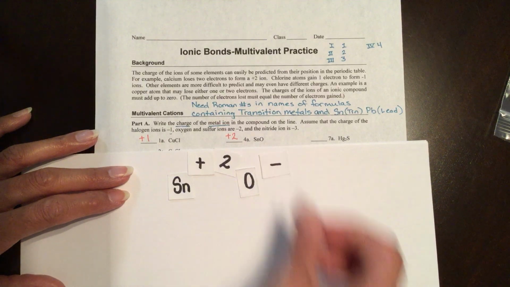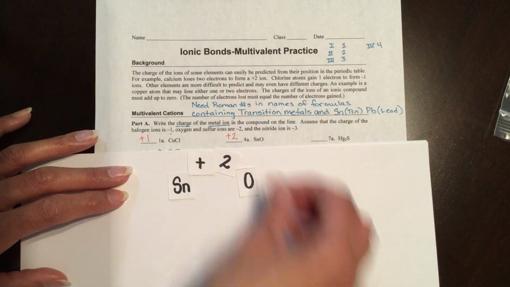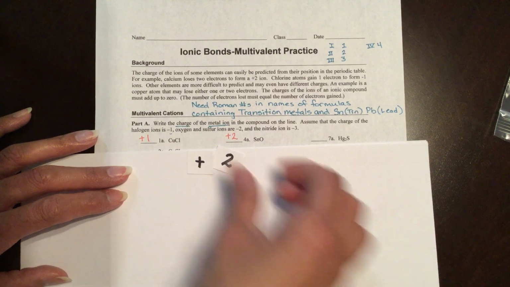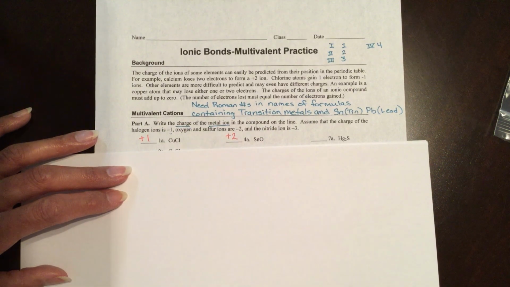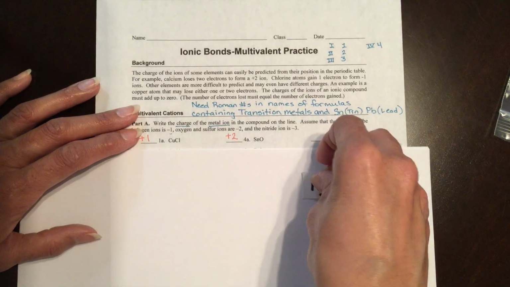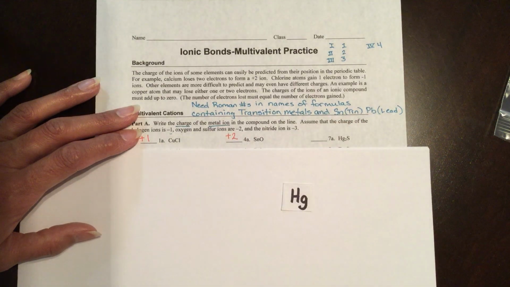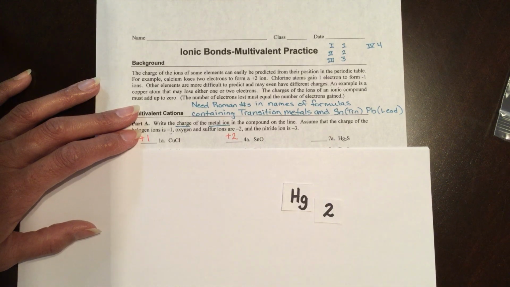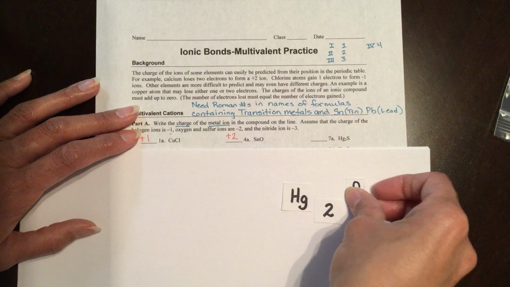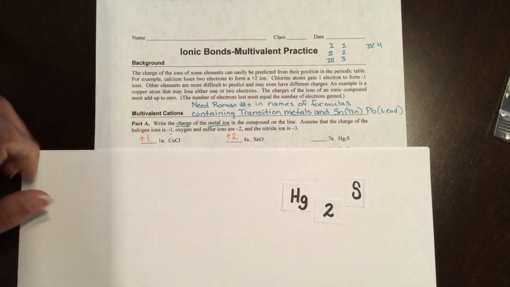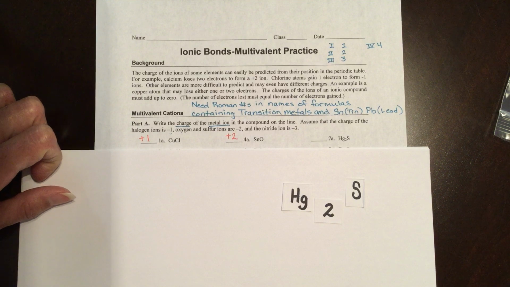All right, let's go on to 7A. So 7A says Hg, and in this case, it has a subscript of a 2, S. So in this case, we're going to do what is called the reverse crisscross.